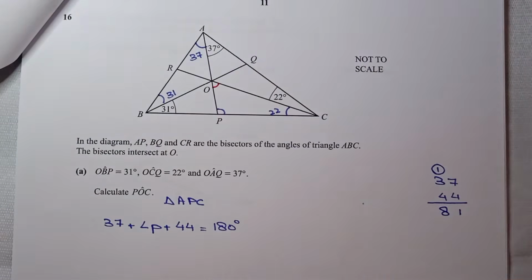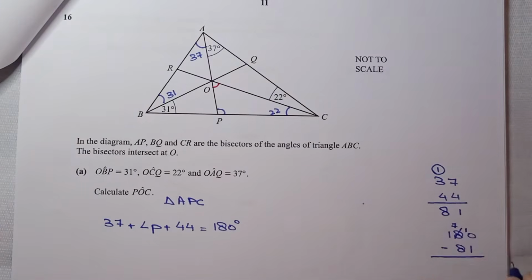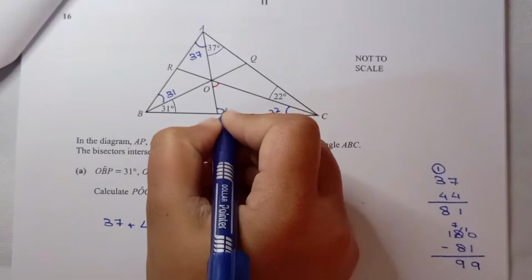So 180 subtract 81. We have 7 over here and 10. 10 minus 1 is 9. And we have 17 minus 8, this would be equal to 9. Yes, so it's 99. So angle P is 99.